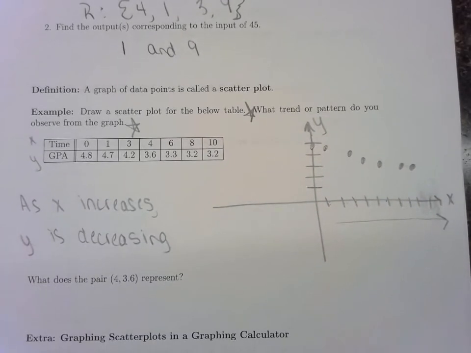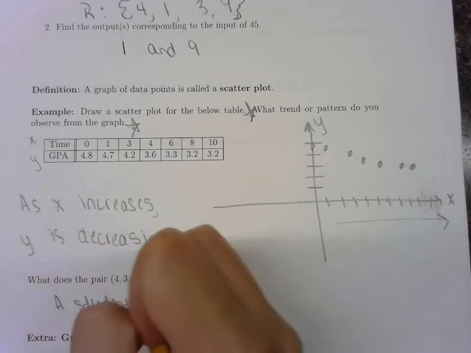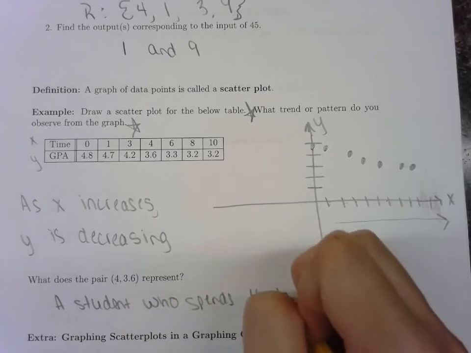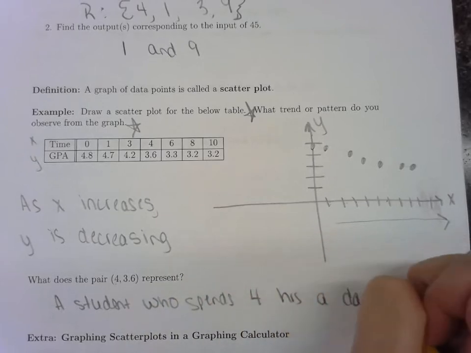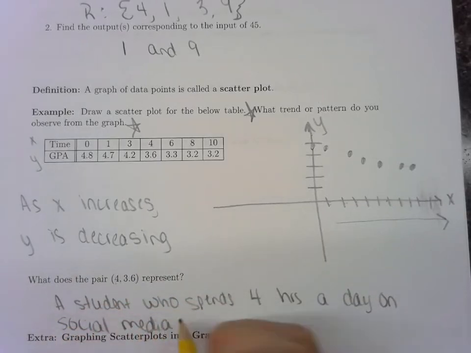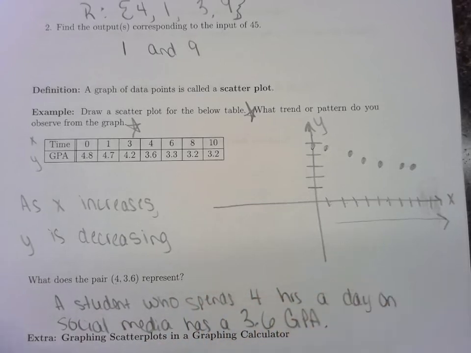Also, it says, what does the pair 4, 3.6 represent according to the data? Okay, so 4 is the input, 3.6 is the output. So this would be a student who spends 4 hours a day on social media, has a 3.6 GPA. Okay, so that's just making sure you understand that these ordered pairs normally have a unit or value attached to them. Could just be x, y.